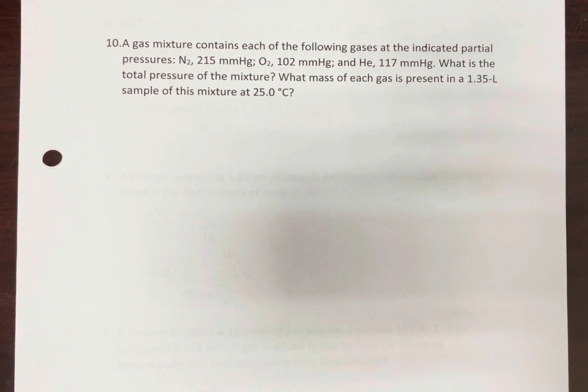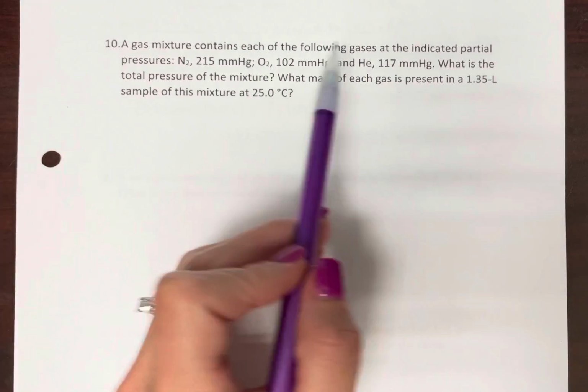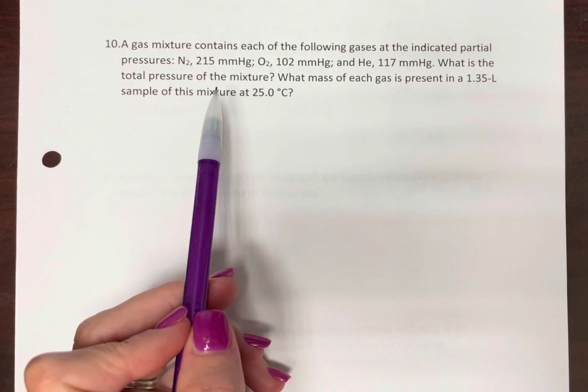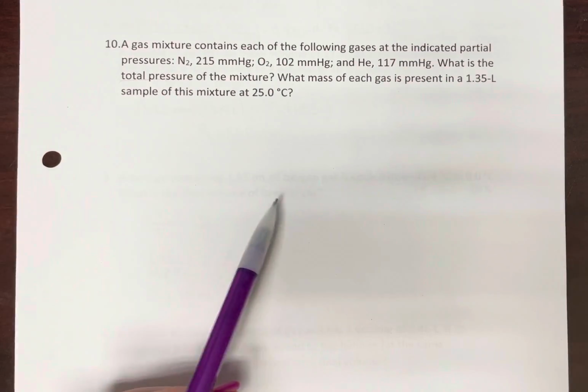This is a bit of a long problem. It's a little bit repetitive as well, but it's excellent practice here. Okay, so here we have gases at partial pressures. Here they are. And we want to know what's the total pressure of the mixture.